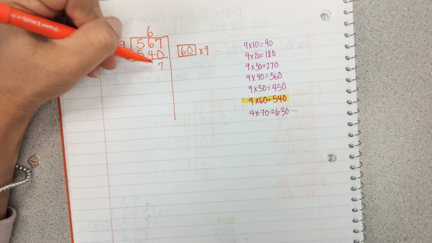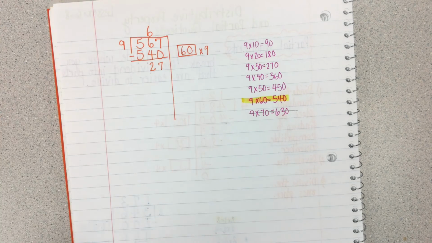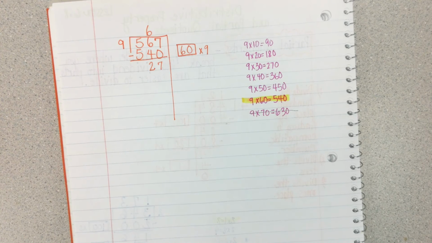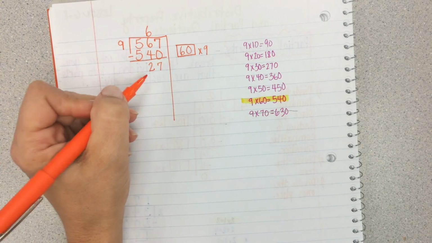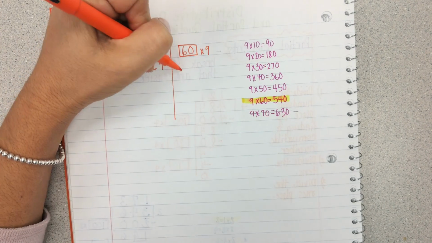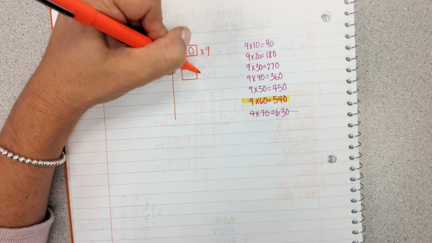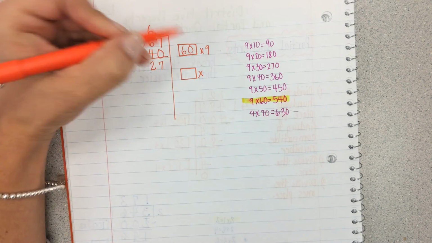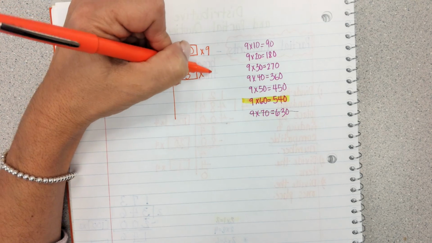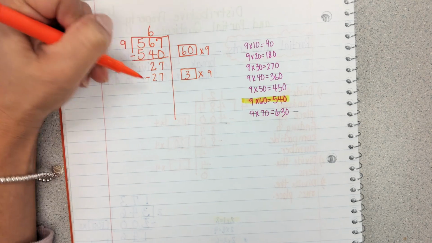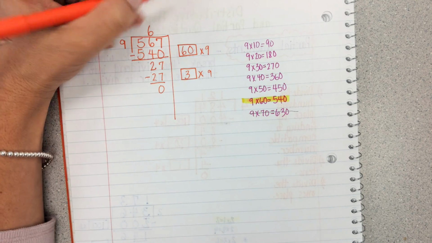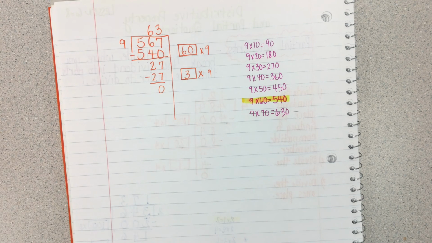Okay, let's subtract. We're left with 27. All right. You know that 9 times 3 equals 27. And again, no remainder. And we got our answer.